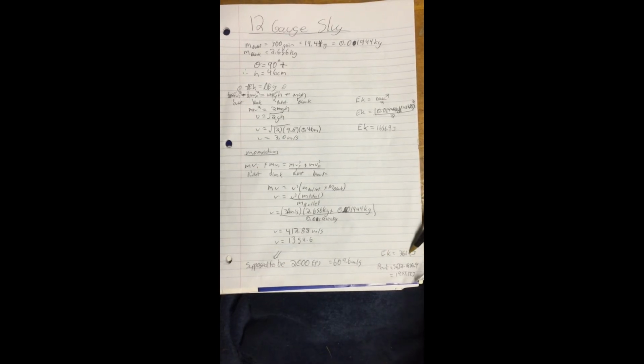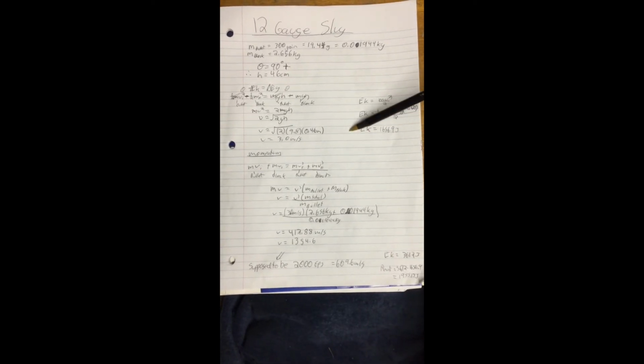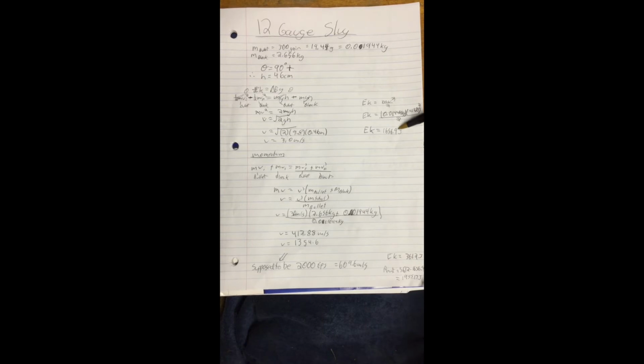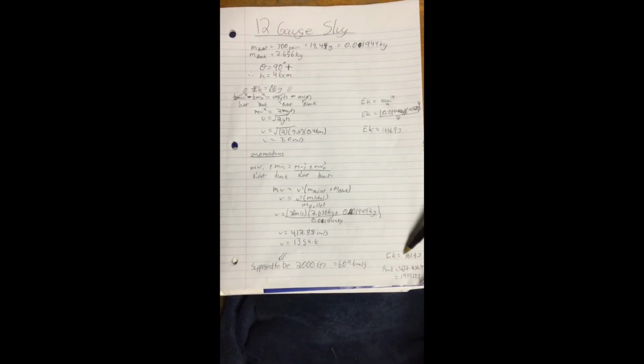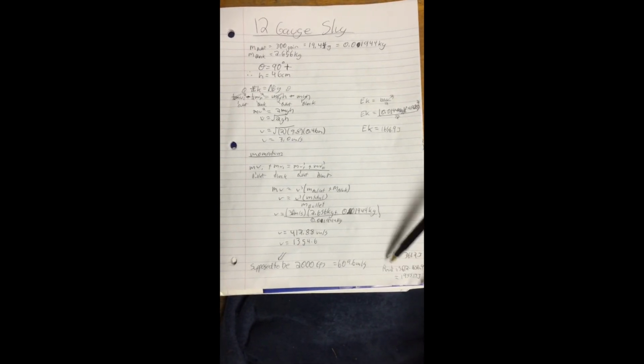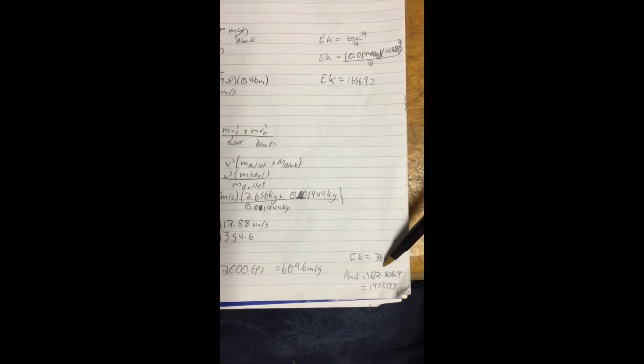So if we subtract the slower speed, the speed that was measured, from the proper speed, the 3,600 joules, we can get the amount of energy that was either wasted or expended on the structure and the air itself. So that's 1,955 joules of kinetic energy.